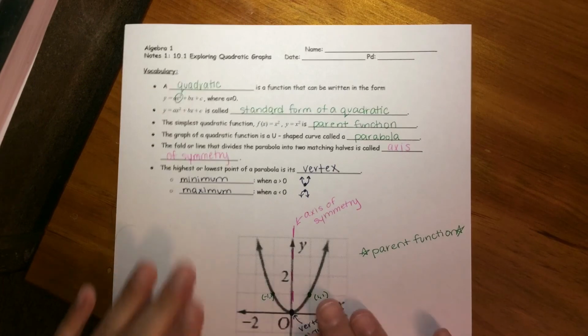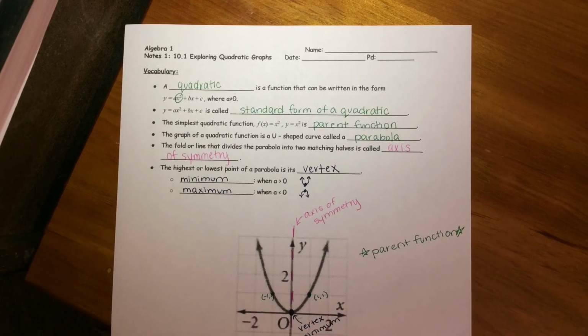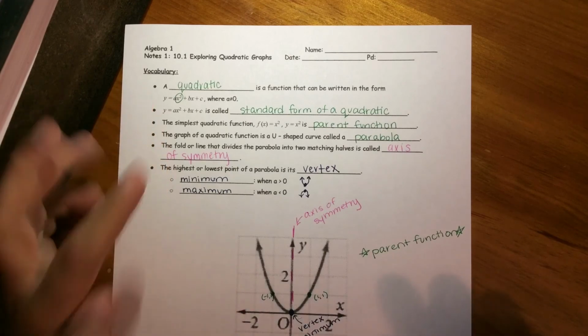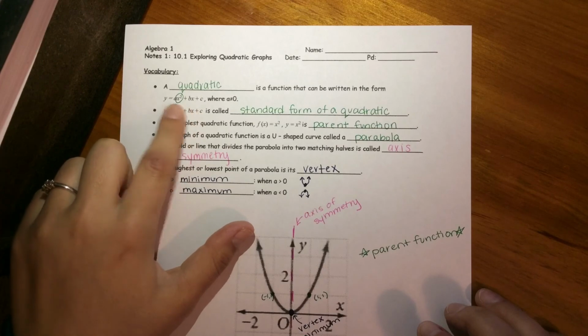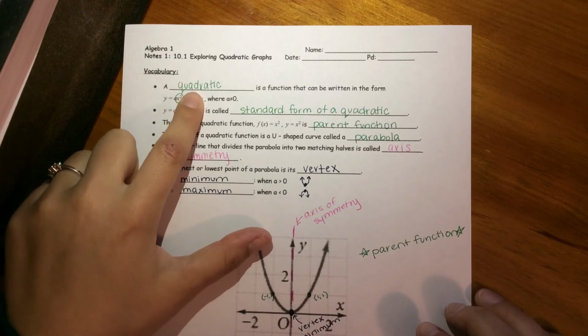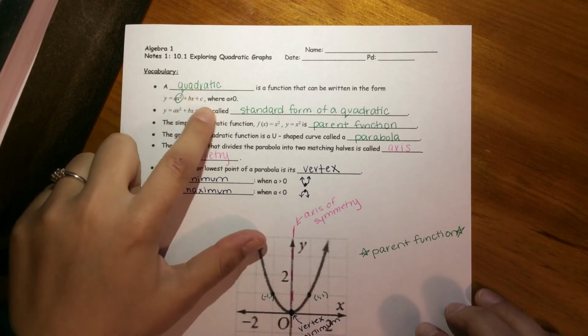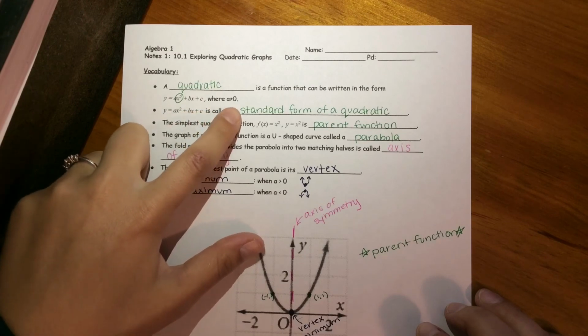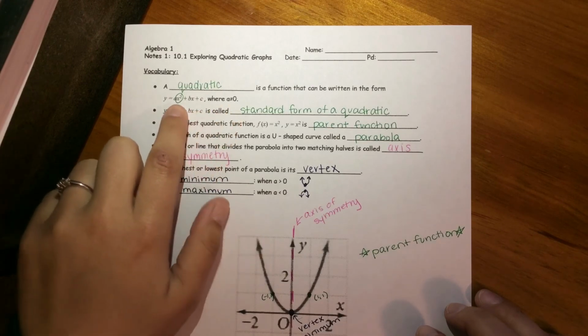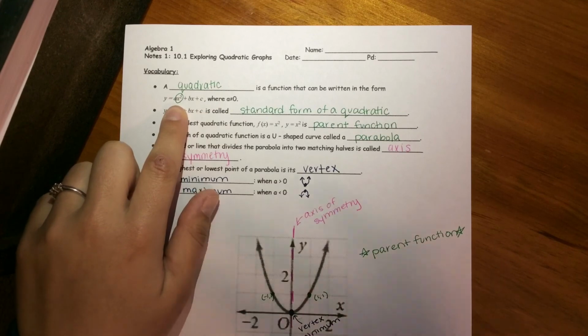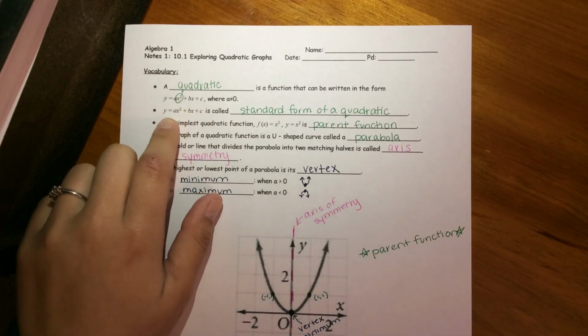So that way a few things can be explained, and hopefully it clears up any questions that you have. So vocab words, first and foremost, this form, so when you have an x squared term, it's called a quadratic. So this is the general form that we're going to be using. Again, a cannot be 0, because if a is 0, then you don't have an x squared term, which means it's not a quadratic.